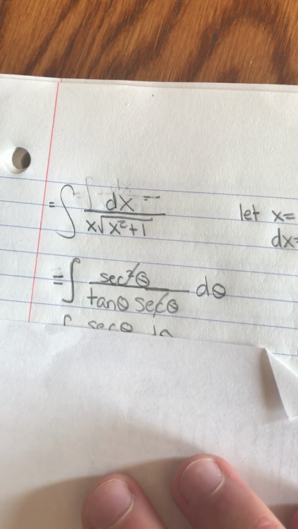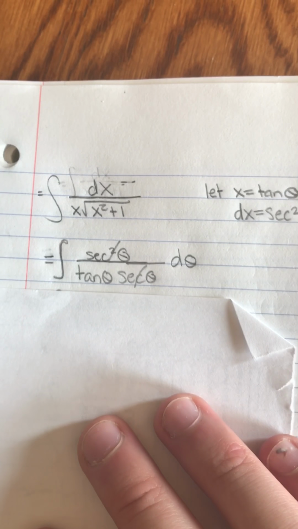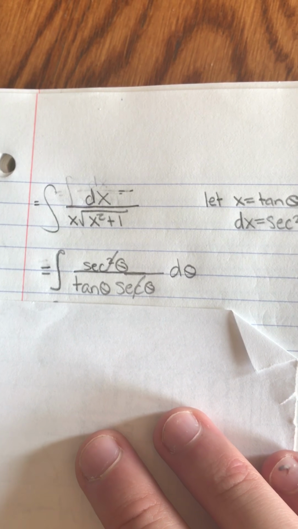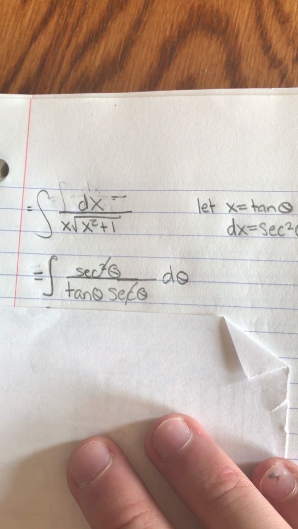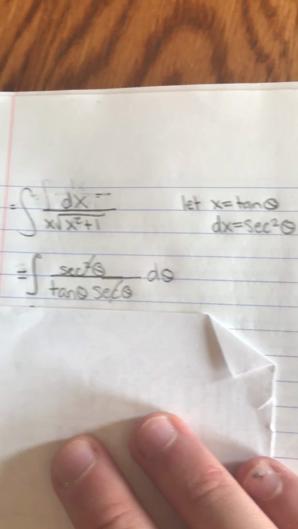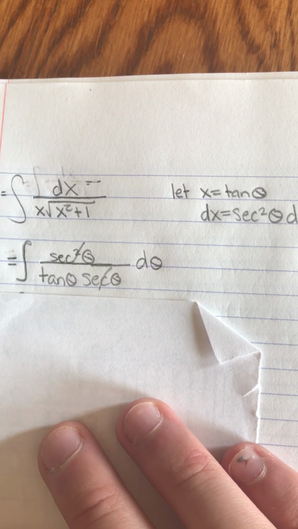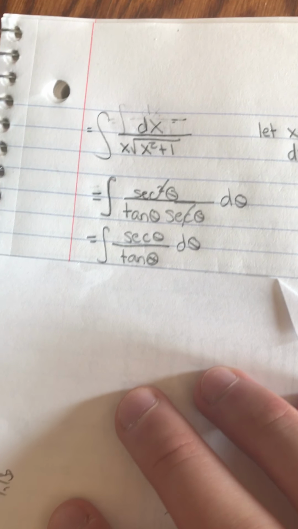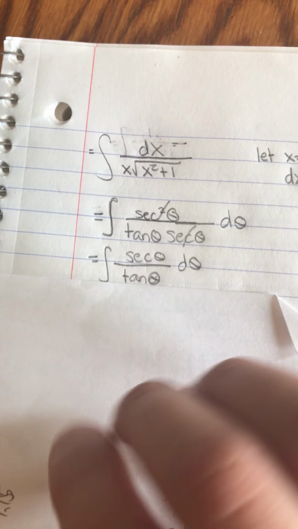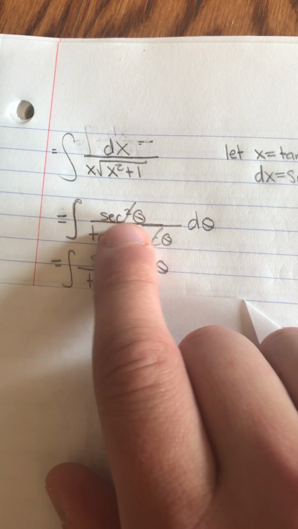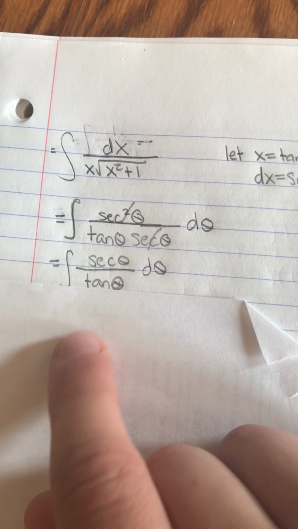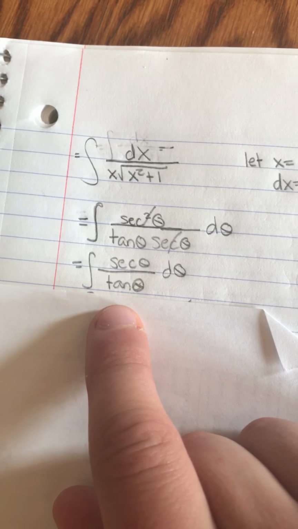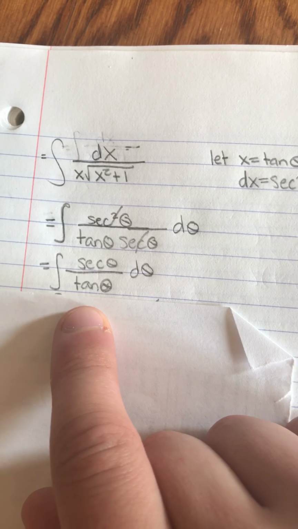So we have our x, and we have this, now that we manipulated it a bit, and then we have our dx. So we're going to plug it all in, and we're going to get secant squared theta over tangent theta secant theta d theta. And then after we cancel out some of the common terms, like secant squared theta cancels out secant theta, we're left with the integral of secant theta over tangent theta d theta.